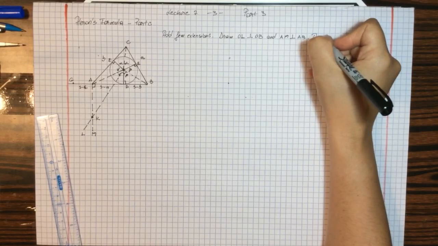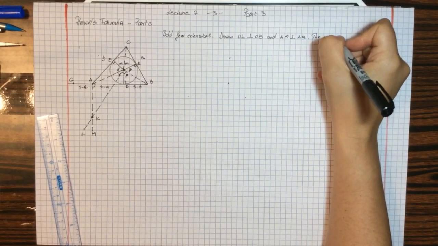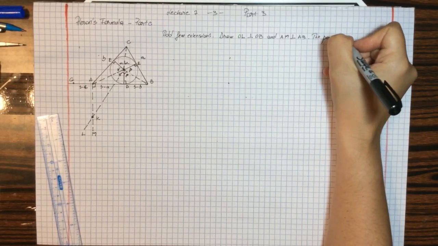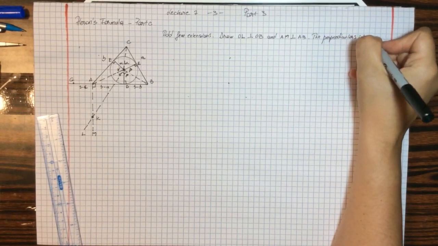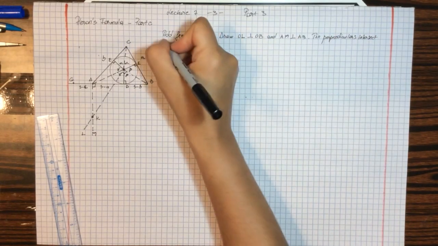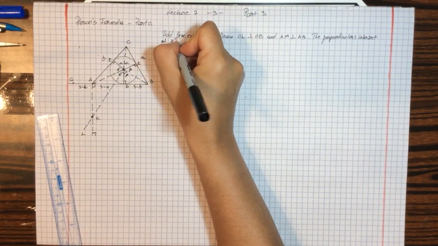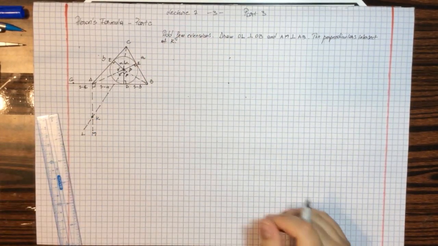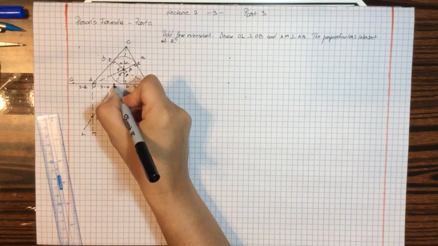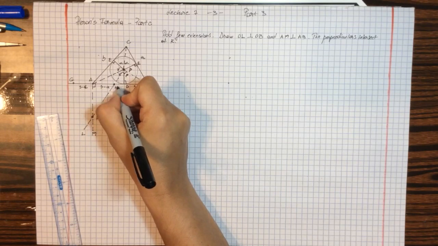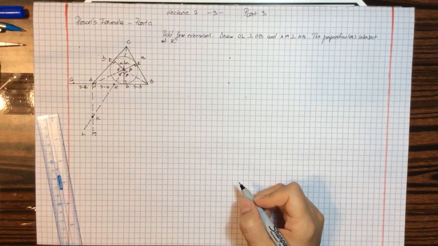The perpendiculars intersect at K. So this is point K. Okay, and also I'm marking on AB this point H as well.